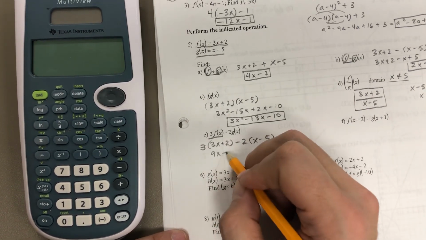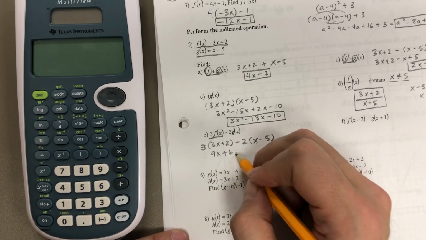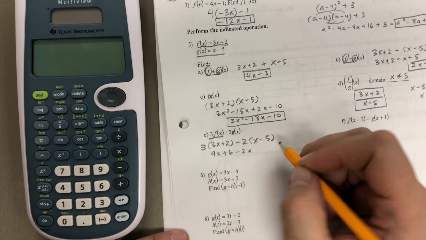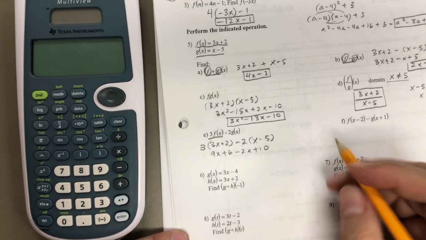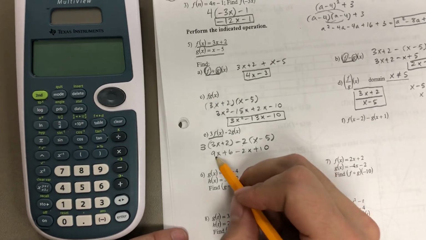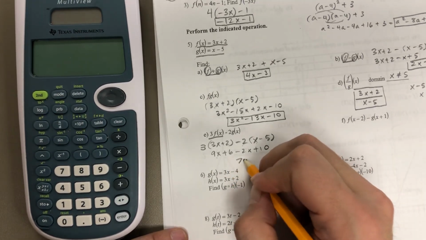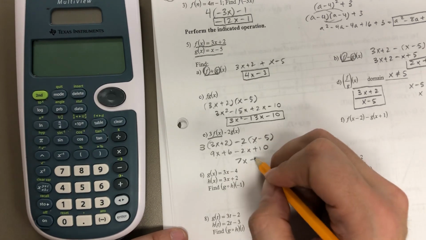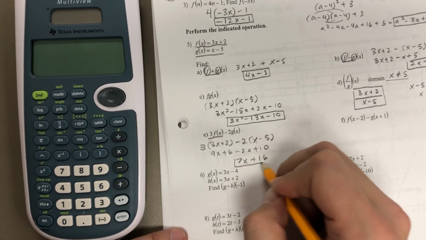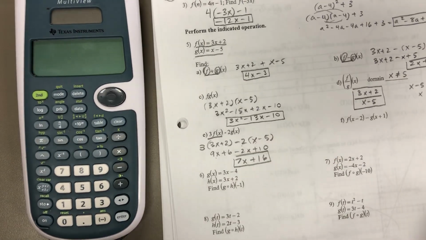Then just distribute in, so 3 times 3 is 9, 9x. 3 times 2 is 6, so plus 6. Negative 2 times x is negative 2x. Negative 2 times negative 5 is a positive 10. And then just combine like terms. 9x minus 2x is 7x. 6 plus 10 gives you 16. So 7x plus 16 is your answer for this one.